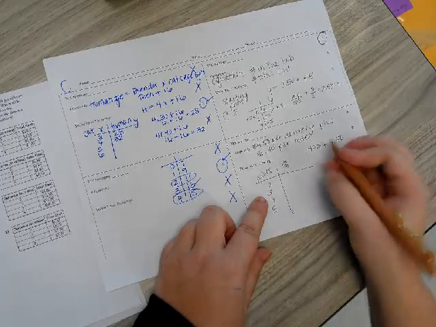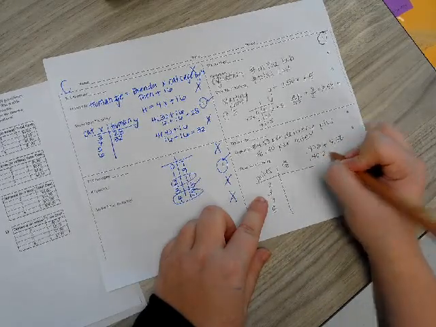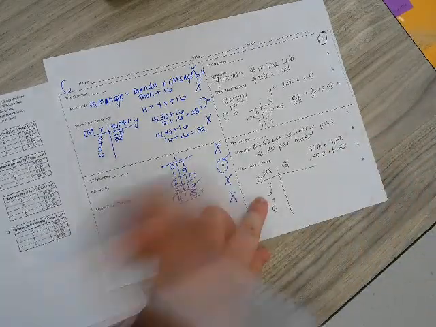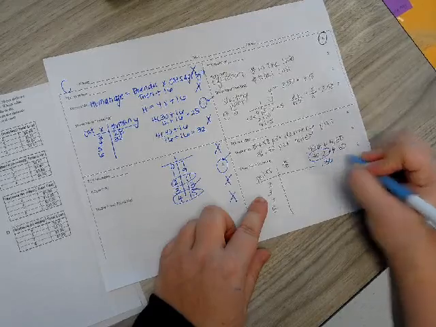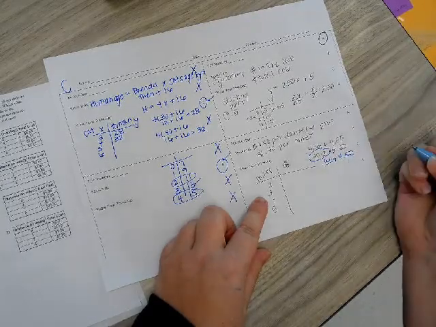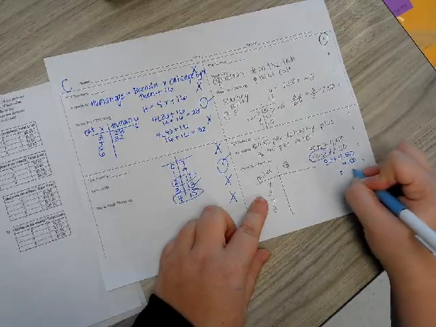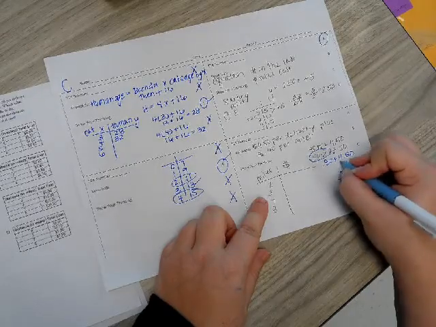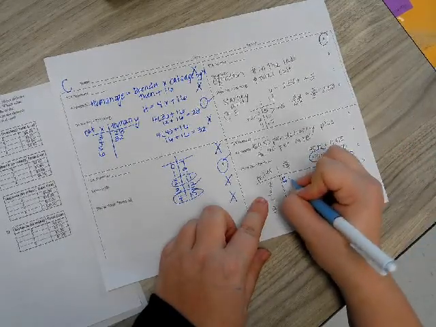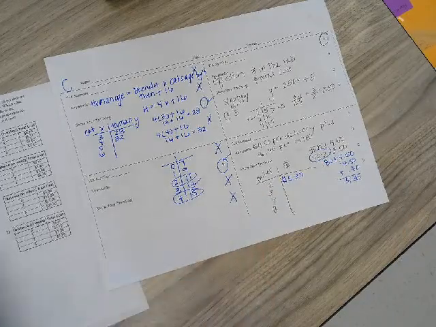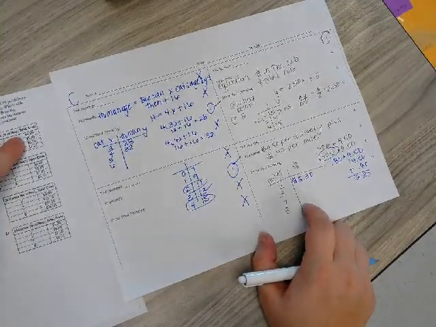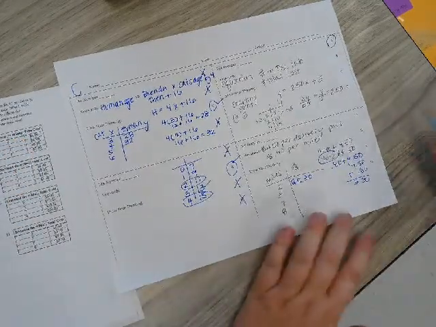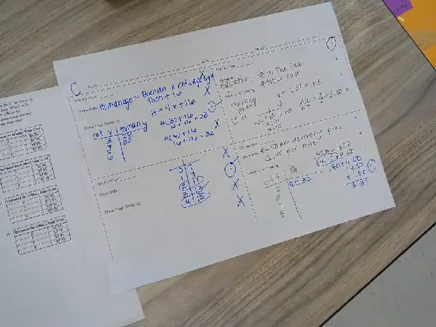So we have 40 cents times 2 plus 4.50. 40 cents times 2, that's 80 cents. So 80 cents plus 4.50. Eight plus 5, that's 13. Carry my 1, that's $5.30. Look at your answer choices. My answer is D. Okay.